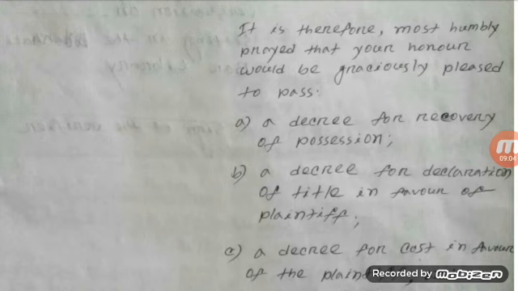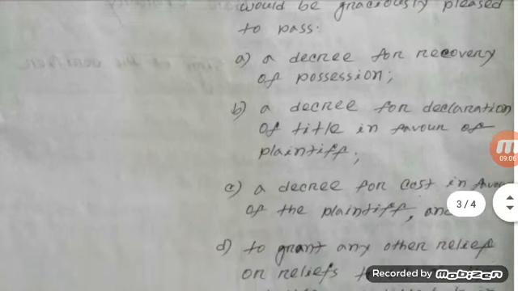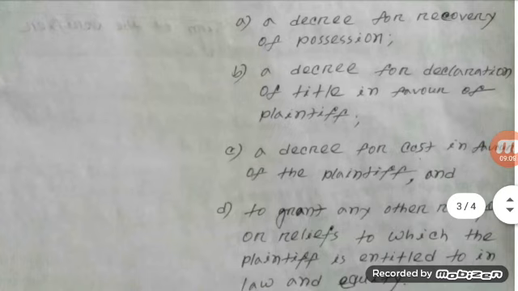Okay, so it is therefore the most humble prayer that Your Honor would be graciously pleased to pass. So after writing this prayer portion, we have to mention all the reliefs. Okay, so I have mentioned here 4 reliefs. Number 1, a decree for recovery of possession. Okay, the first relief we have to seek is a decree for recovery of possession. Next, a decree for declaration of title in favor of the plaintiff.